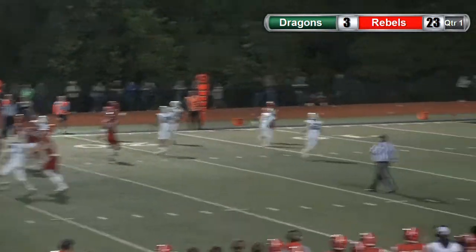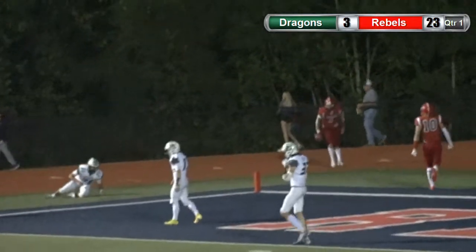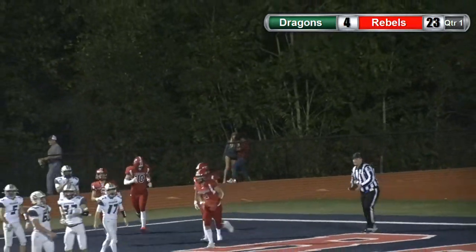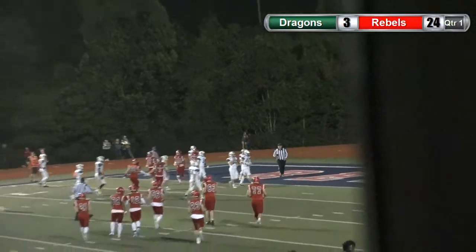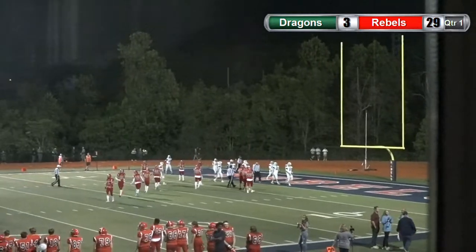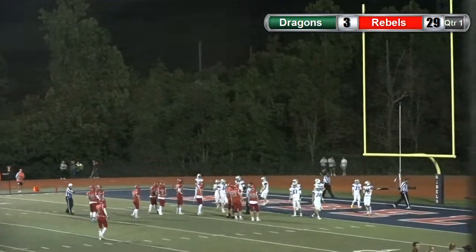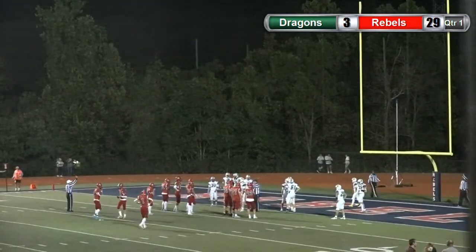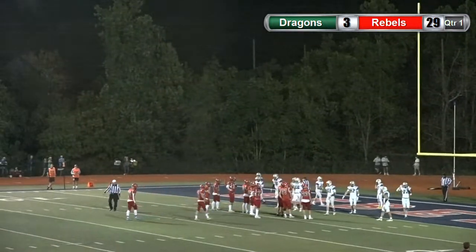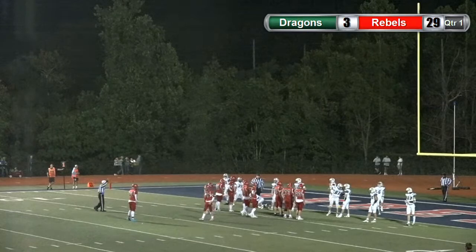Another bobbled snap there by Murphy, and he's throwing deep to the corner. And again, touchdown to the corner of the end zone. That's going to make it 29-3. So big run by Bryant, and then a touchdown connection from Murphy to Harlow, and that's going to make it a 29-3 game.